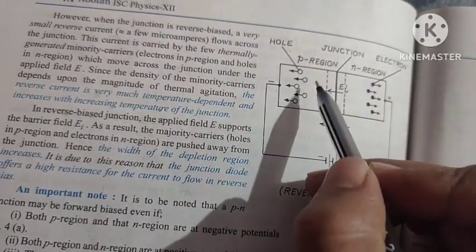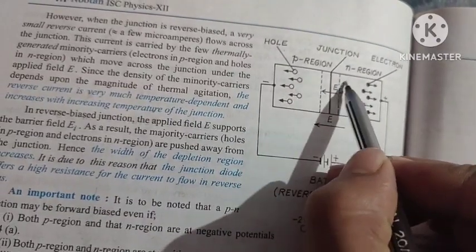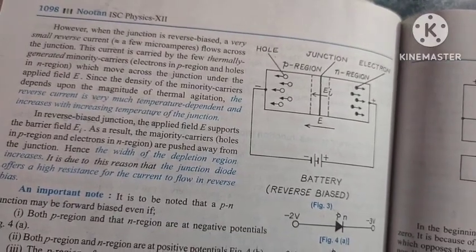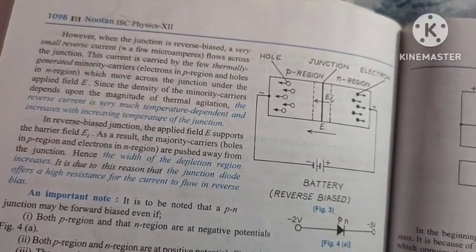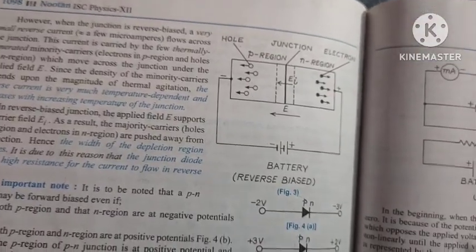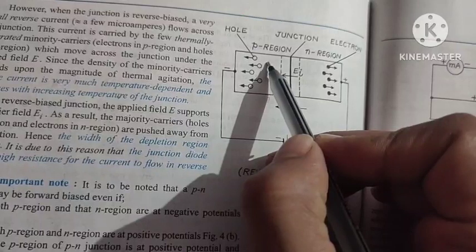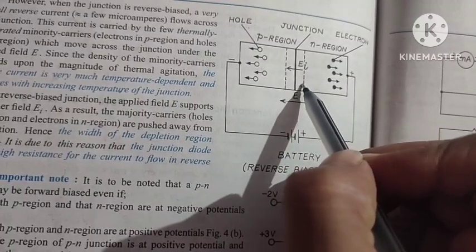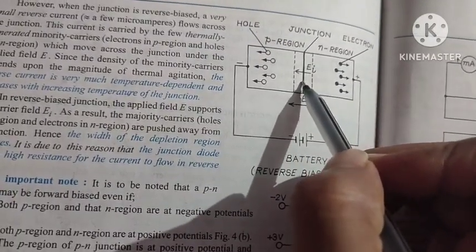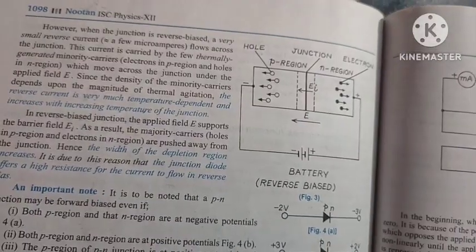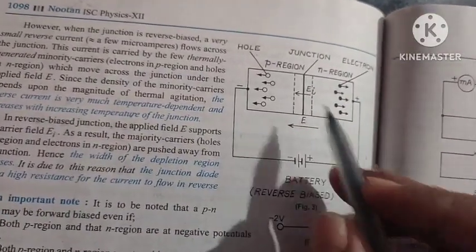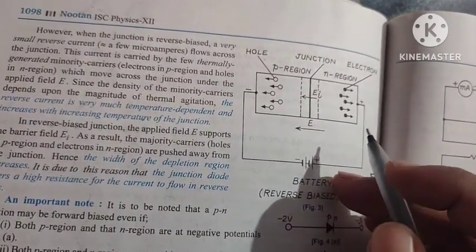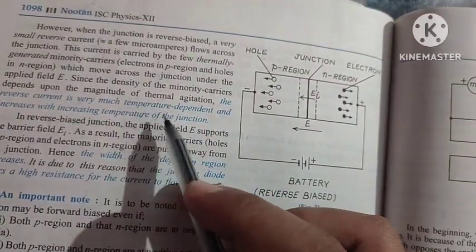As a result, we don't get current due to the majority charge carriers, because the holes are not able to move across the junction, nor are the electrons from the n region. So in reverse bias we get current due to the minority charge carriers, which is a very small current. The depletion region is increasing, and there are a few electrons as minority charge carriers. These electrons will be attracted by the positive charge depletion region, and the holes will be attracted by the negative charge depletion region. As a result, we get movement of the minority charge carriers across the junction, and a small amount of current due to them. The reverse current is very much temperature dependent.